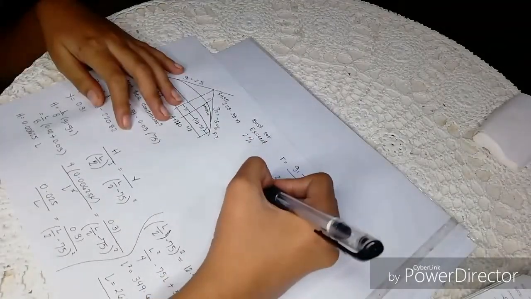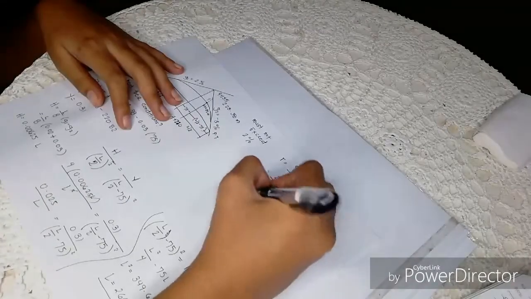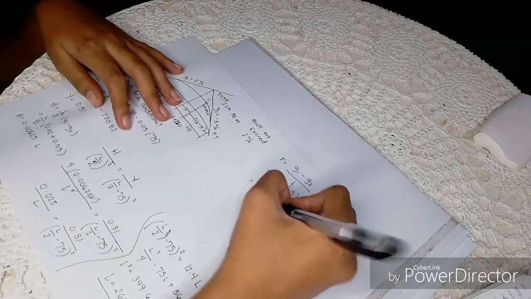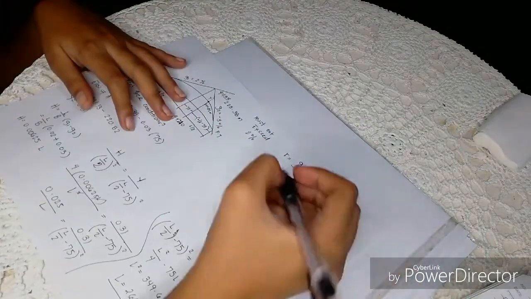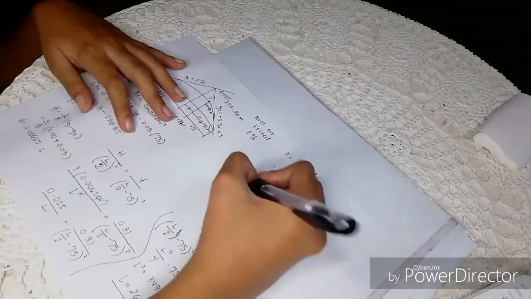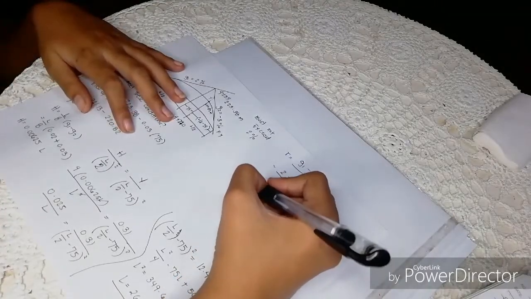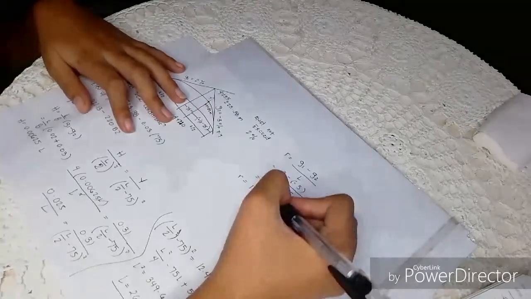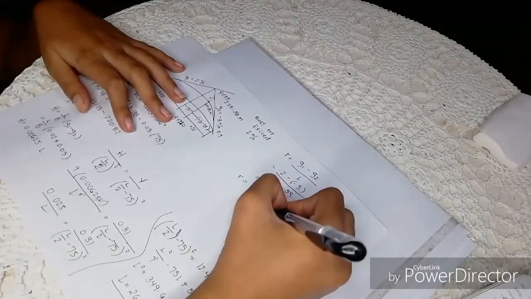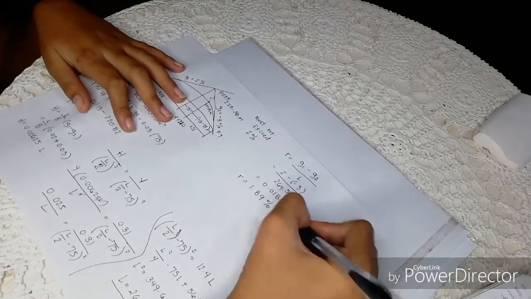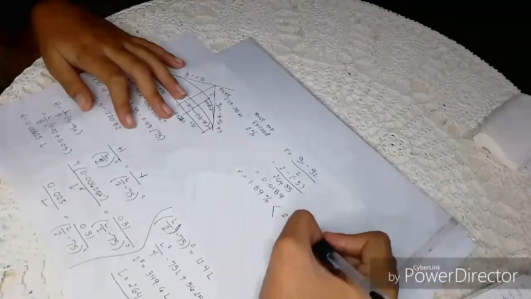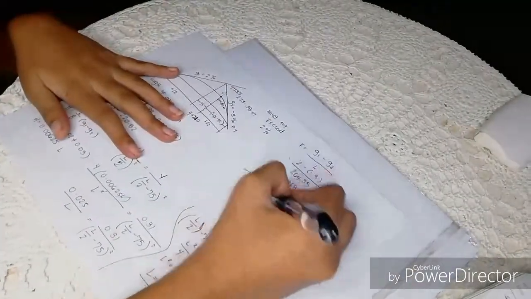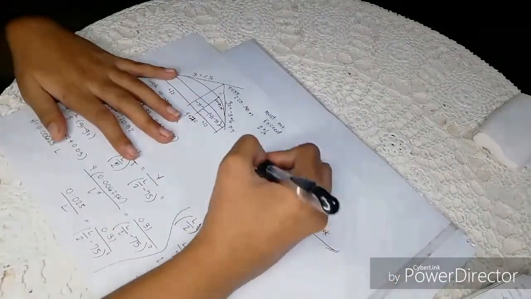Divide lang natin sila. Ang sagot ay magiging 0.0189. Times natin siya ng 100. Ang magiging sagot is 1.89%. So, hindi siya nag-exceed sa 2%, kaya ito ay okay. Ito na yung sagot natin sa A.